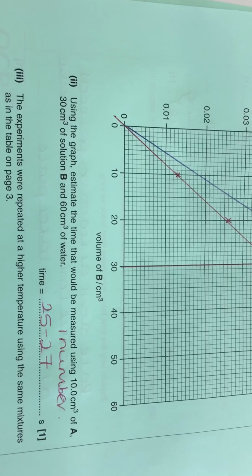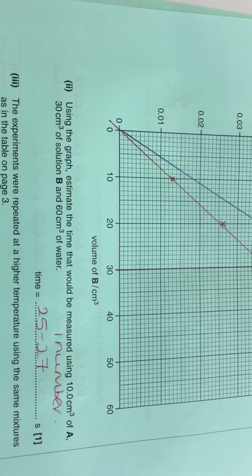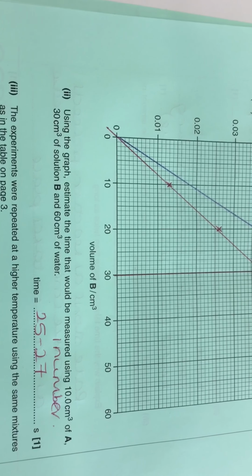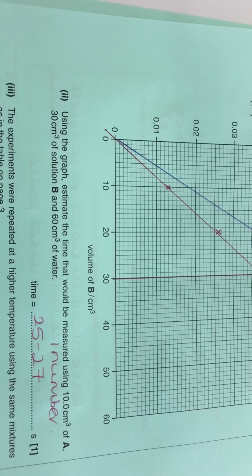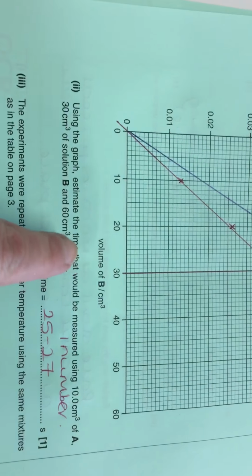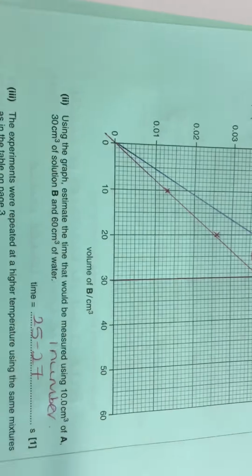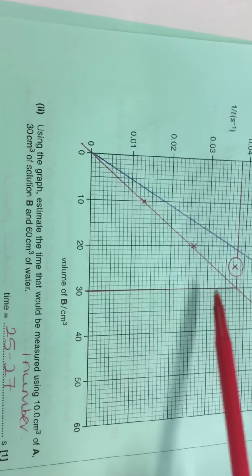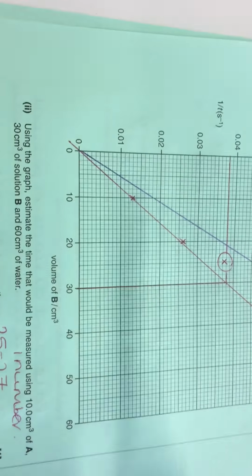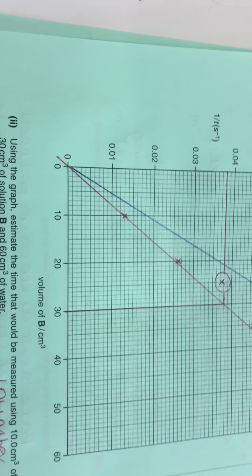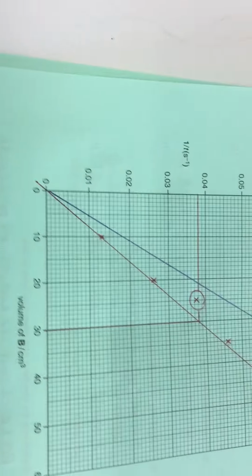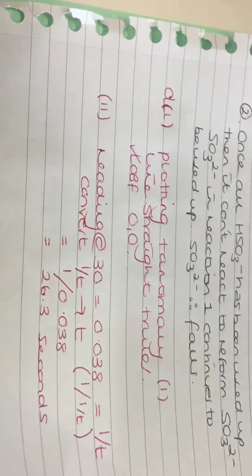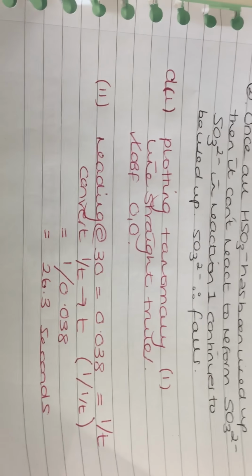what time would be measured using 10 centimetres of A, 30 centimetres of B and 60 of water. Now the important thing here is the 30 centimetres of B. Because it's B that is on our x-axis, we take a line up from 30, so for B, we read across to find out what 1 over t is, and once we know what 1 over t is, we can then process that data. So if we take my example, yours might be slightly different depending on your line.